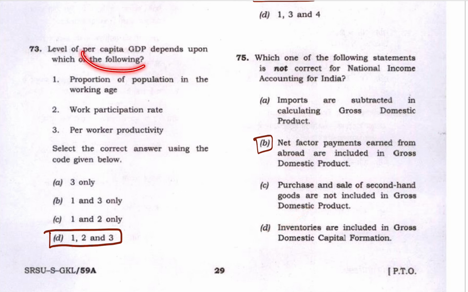Now level of per capita GDP depends upon proportion of population in the working age, that is correct, because if more people are working, GDP will rise. Work participation rate is also correct, and workers' productivity is also correct. Many of the institutes have given the answer as 1, 2 and 3, but in my opinion GDP per capita may increase only if the workers' productivity is increased.